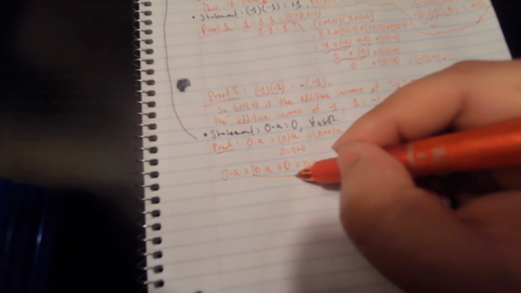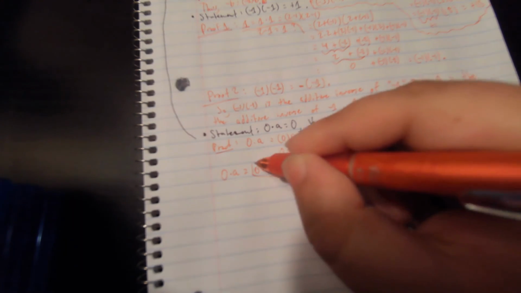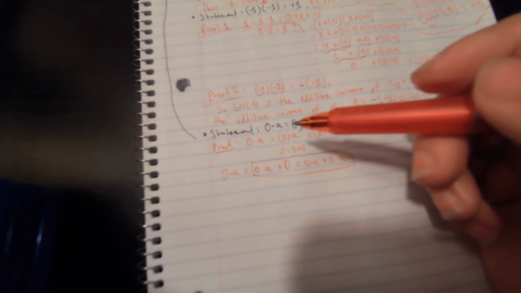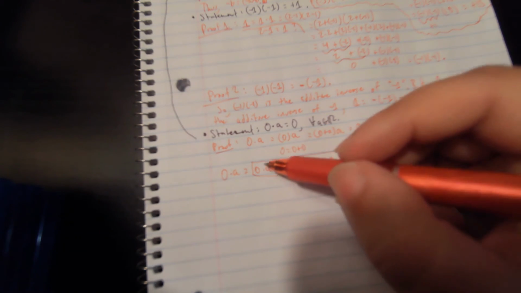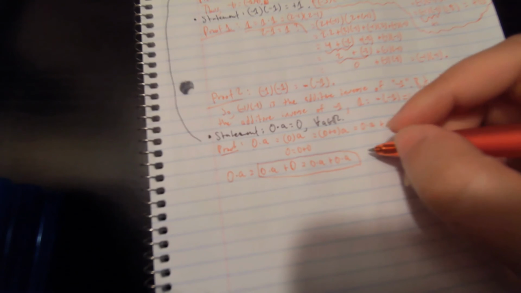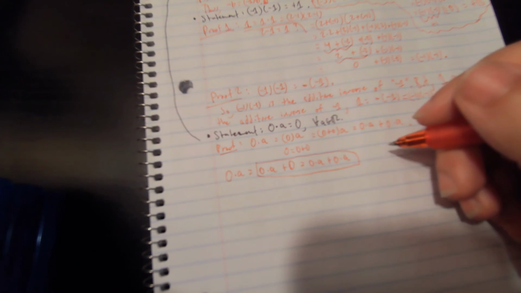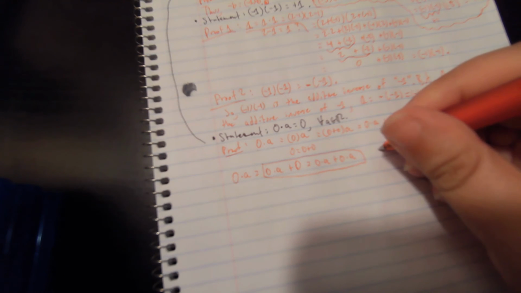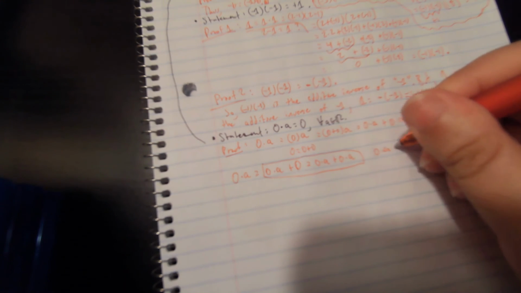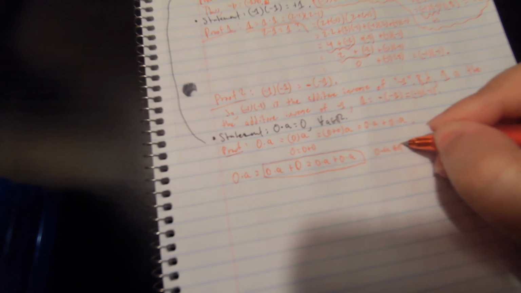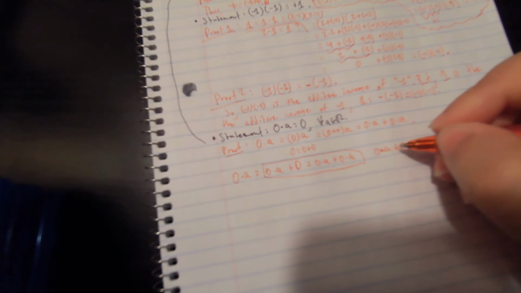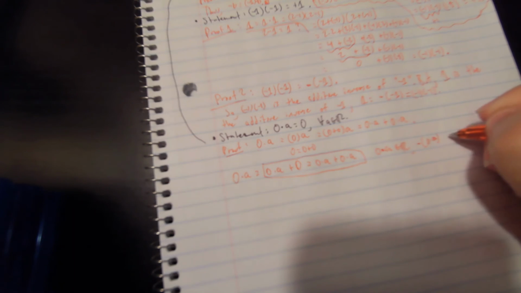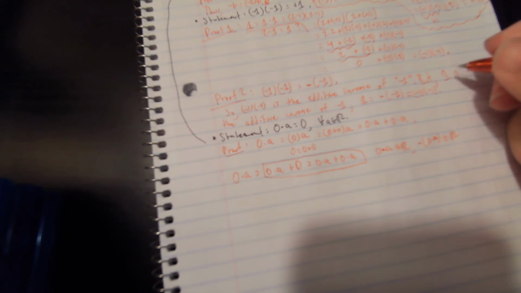Again, I want to focus right here. The fact that 0 times a is a real number means it has an additive inverse. Because 0 times a is a real number, there should be a negative 0 times a also in the real numbers by one of the axioms.